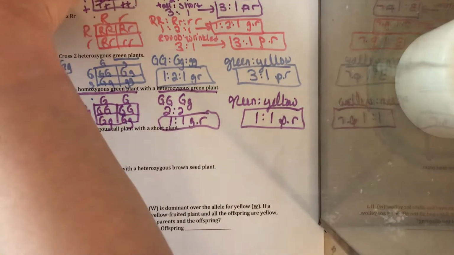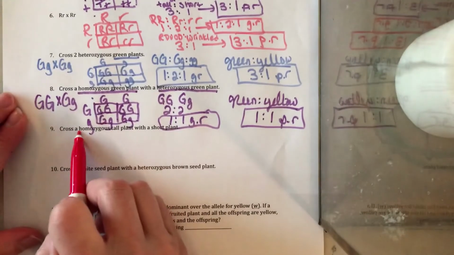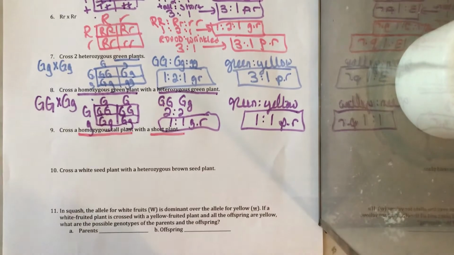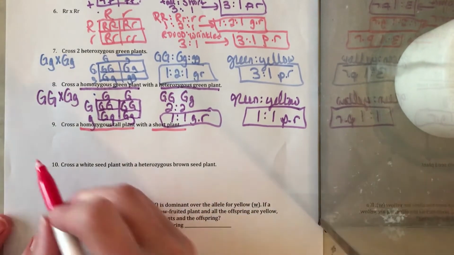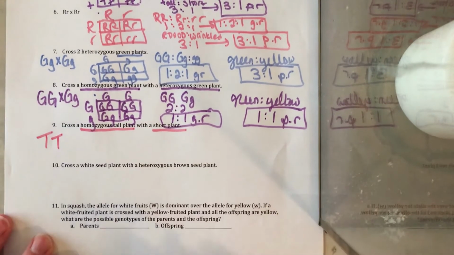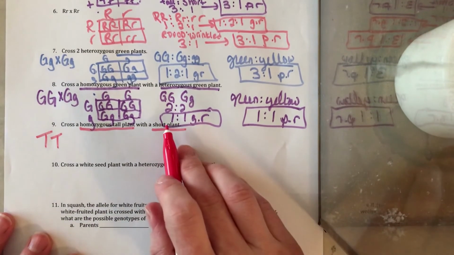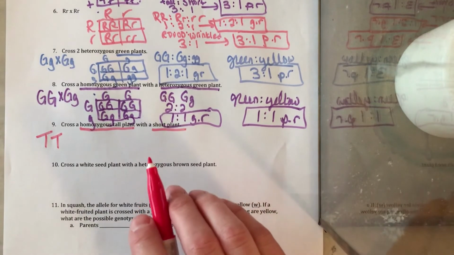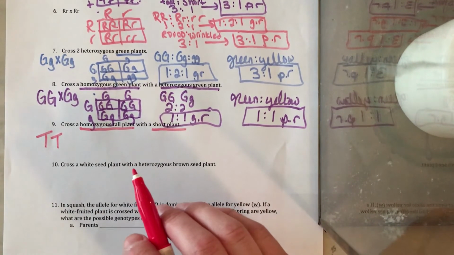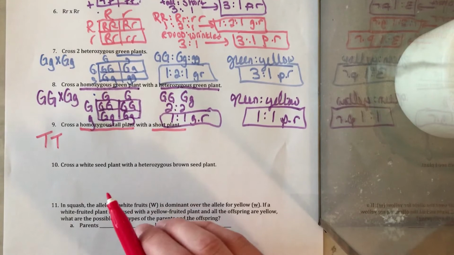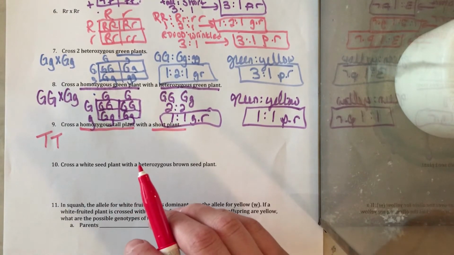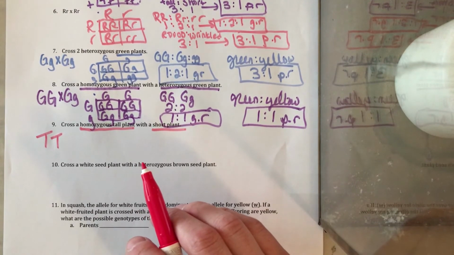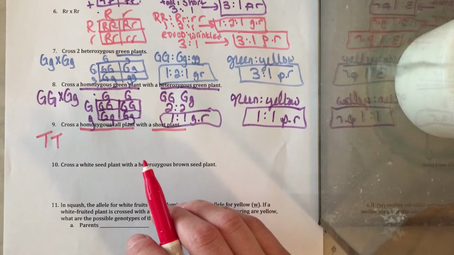Then cross a homozygous tall with a short plant. So if we know it's homozygous tall, it's two of the same allele. We know tall is dominant. Now it says short, so it doesn't tell us if it is homozygous or heterozygous. But the fact that it is the recessive phenotype, there's only one genotypic possibility for that phenotype.